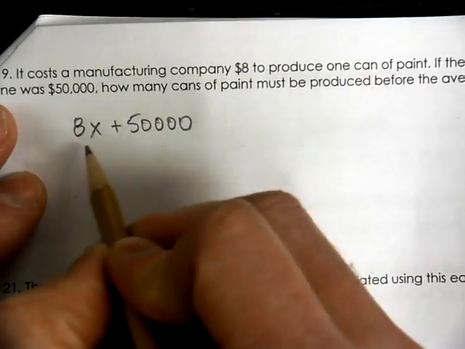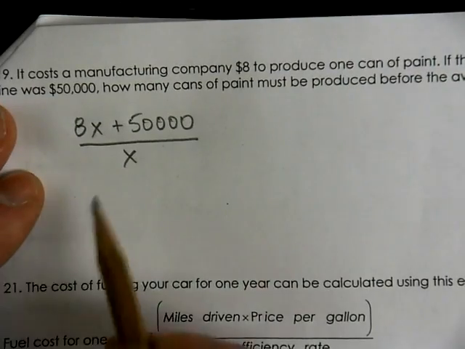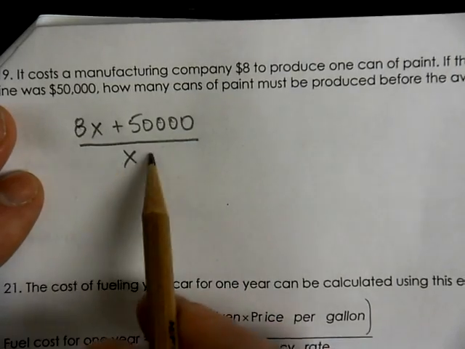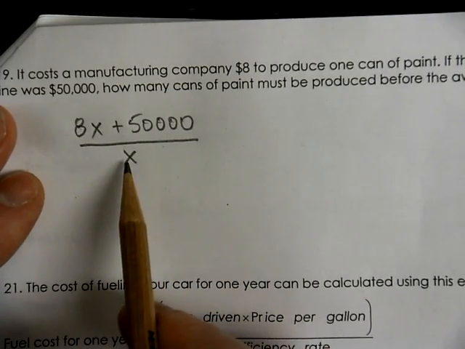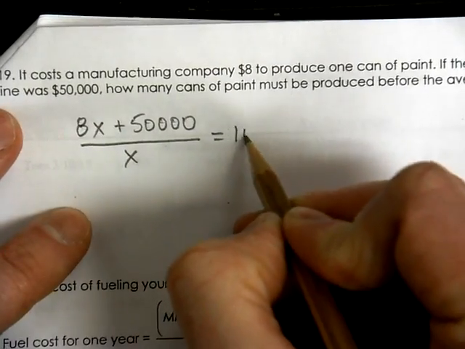If you want the average, then you need to divide it by the number of cans. Now you have the total cost divided by the number of cans that you're making. And you want the average to equal $10.